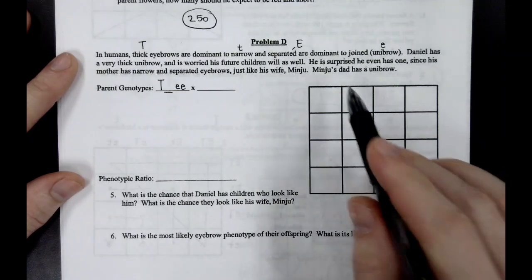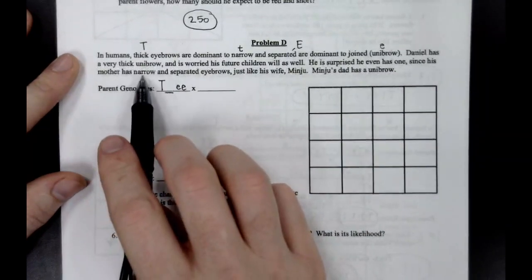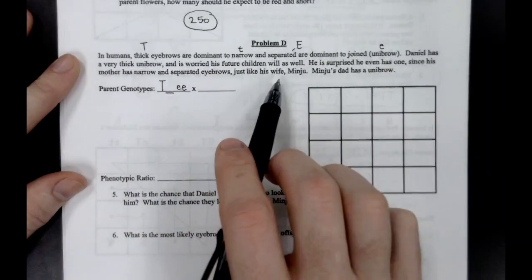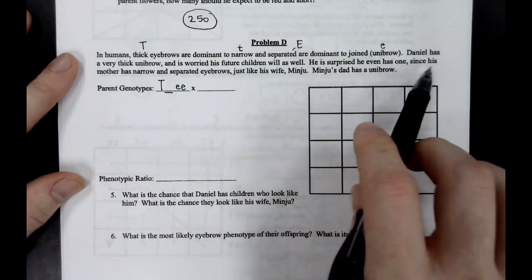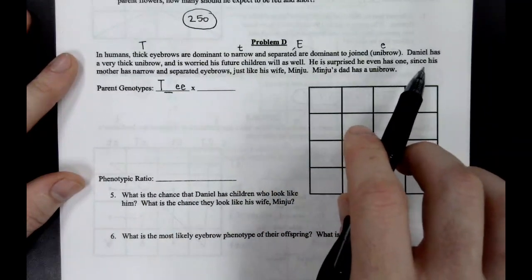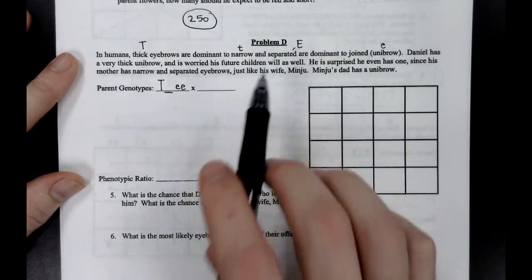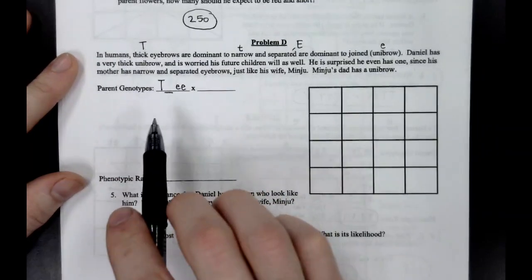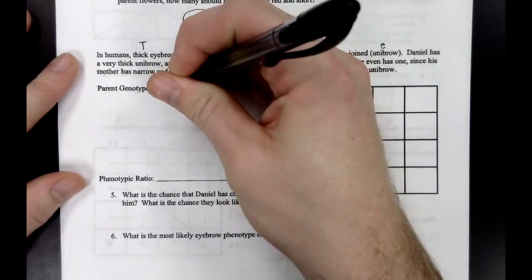Now, it does say he's surprised he even has one since his mother has narrow and separated eyebrows, just like his wife. So here's where we get to that heterozygous. If he's confused as to why he even has one, because his mom would have definitely not provided him with one of the two, then we know that his genotype in this case has to be heterozygous, right?